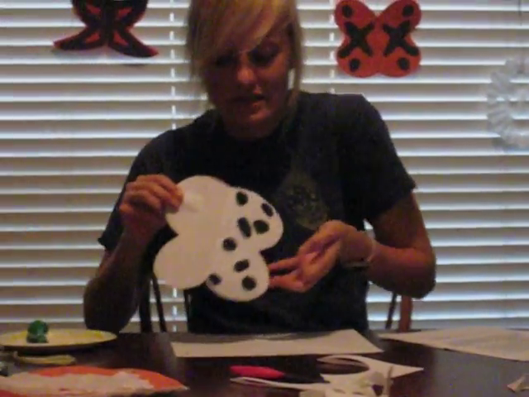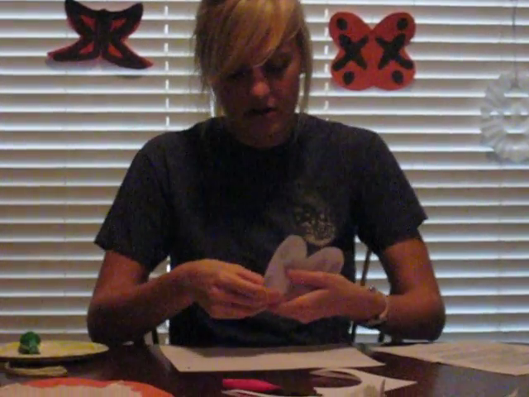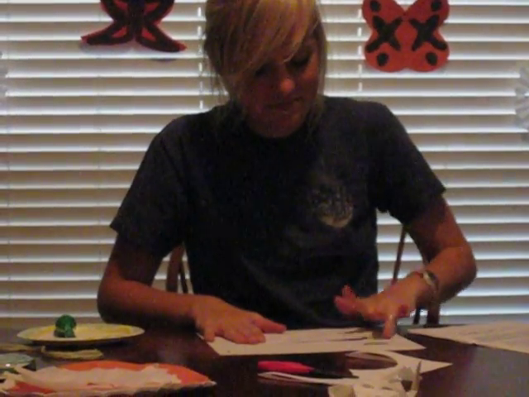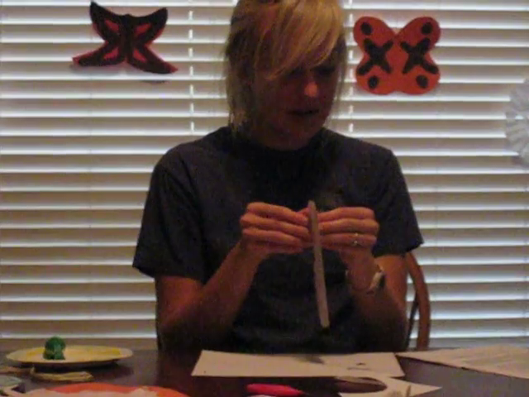Okay, so we have paint on one side, and we're just going to carefully fold it along that same crease and press really hard. Oops, hello. Make sure it's washable paint too. And we're going to press really hard.